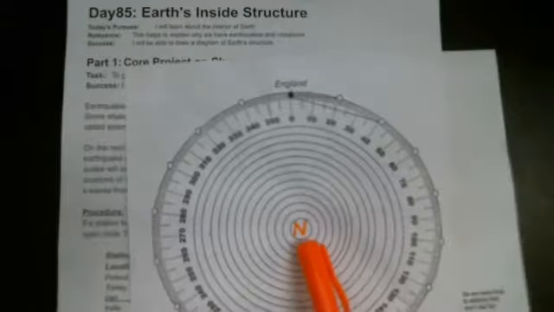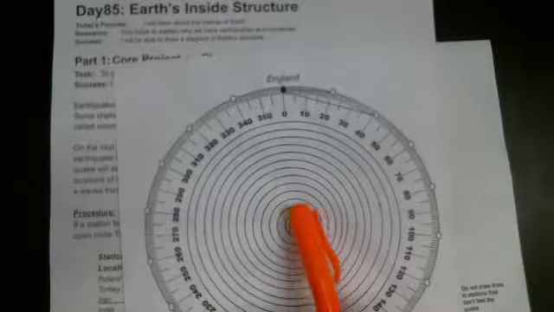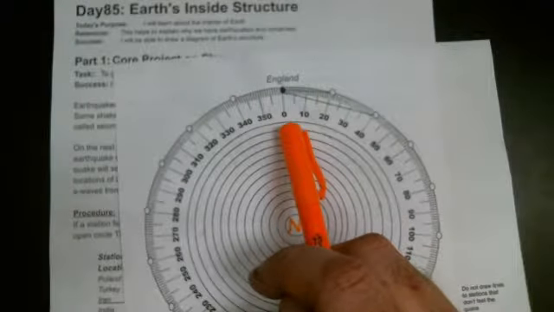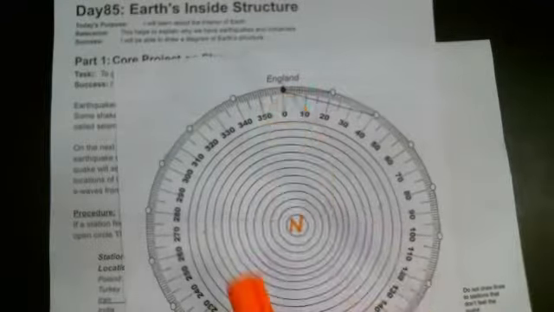On the next page is a circle that represents Earth as seen from above the North Pole. Suppose an earthquake occurs in England at 0 degrees longitude, which is represented by the black dot. So here's the North Pole of the Earth, looking down on the Earth. Here is England at 0 degrees, with the black dot.